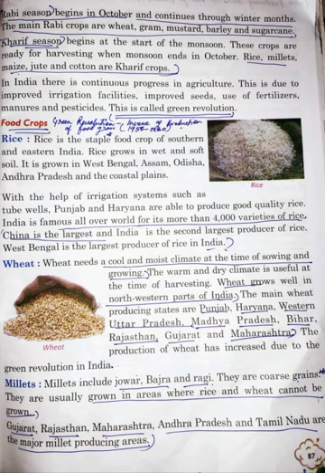Wheat grows well in the northwestern parts of India. The main wheat producing states are Punjab, Haryana, Western Uttar Pradesh, Madhya Pradesh, Bihar, Rajasthan, Gujarat and Maharashtra. The production of wheat in India has increased due to the Green Revolution.